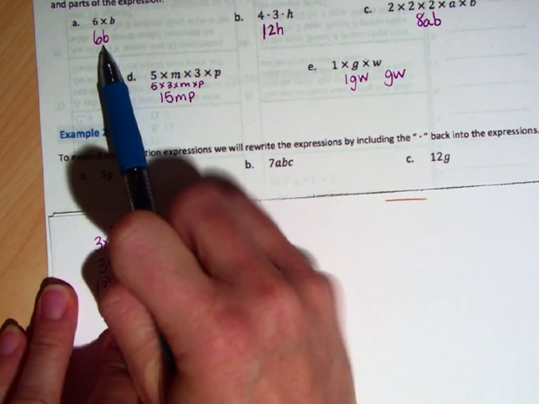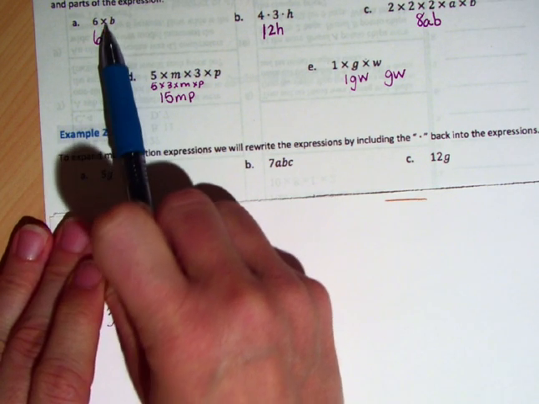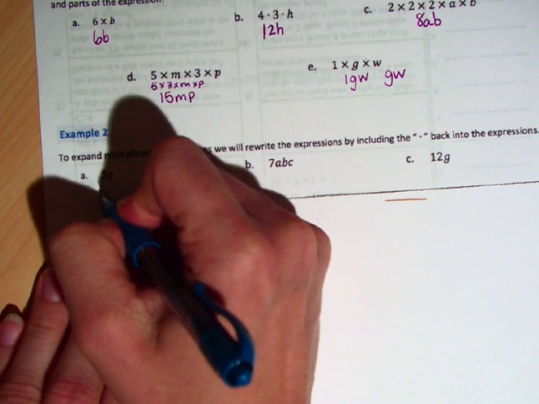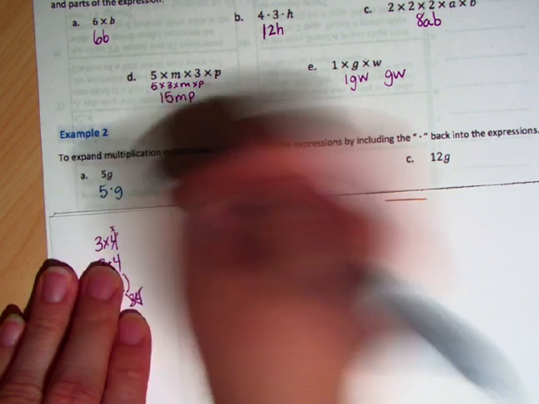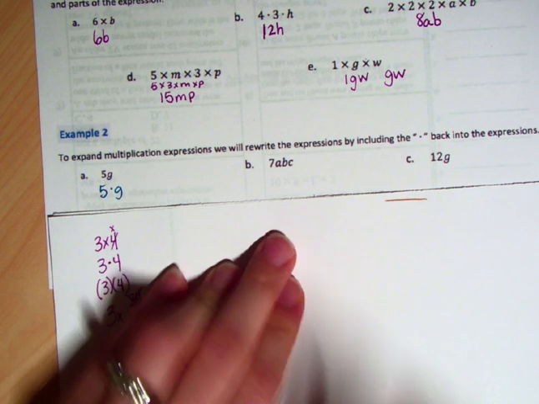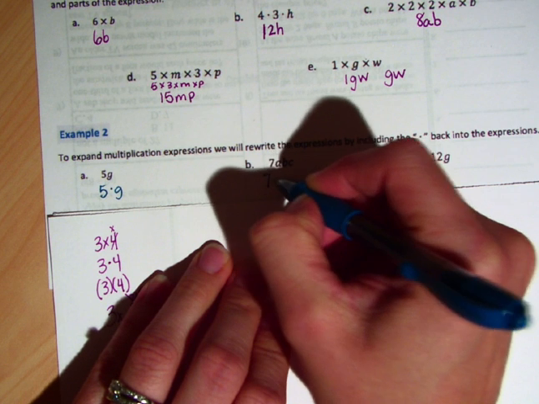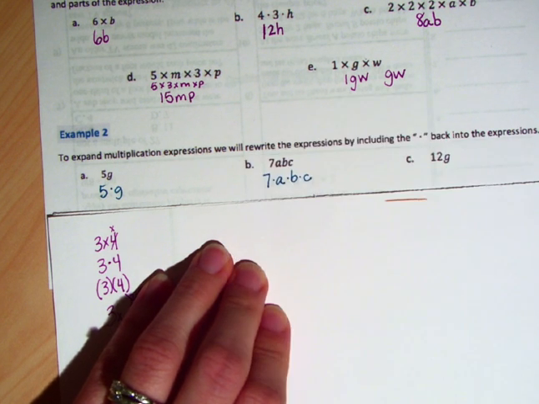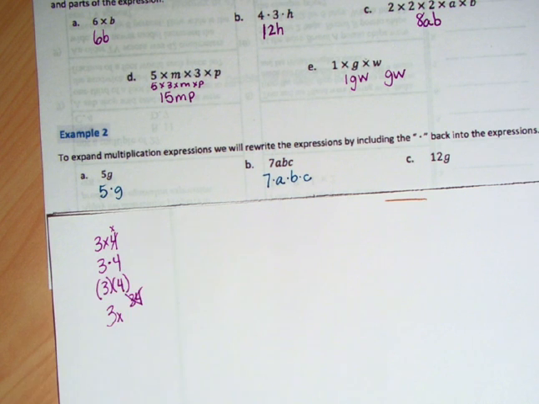5G looks kind of like our 6B up here. We're going to expand it back out to this, but we're not going to use the X. So we have 5 times G. It's that simple. Okay, let's do the same thing here. 7 times A times B times C. We're just expanding them back out. This is going to help us with our next example.